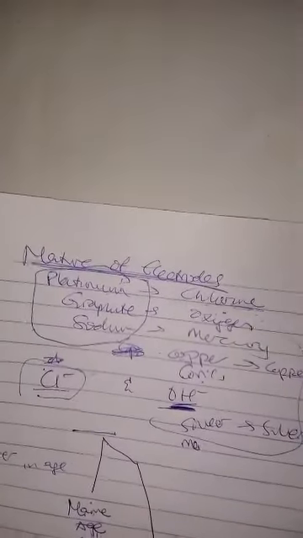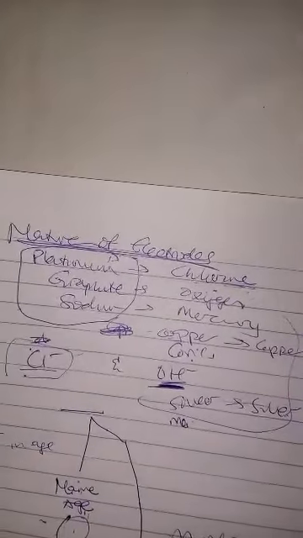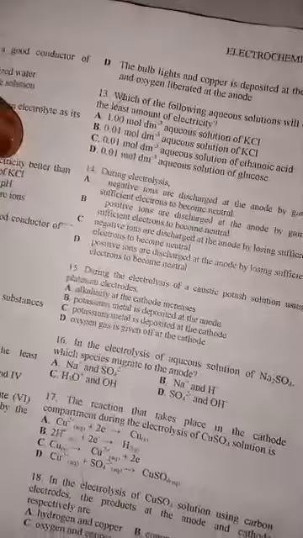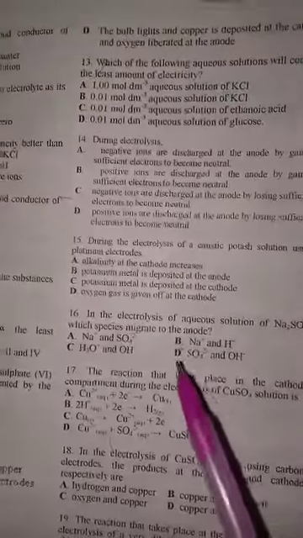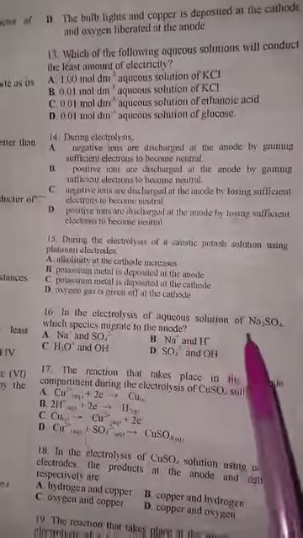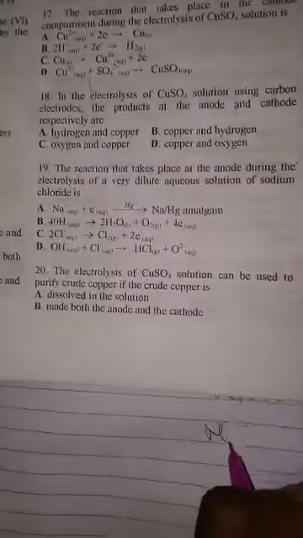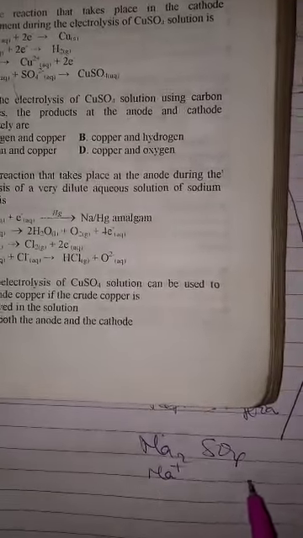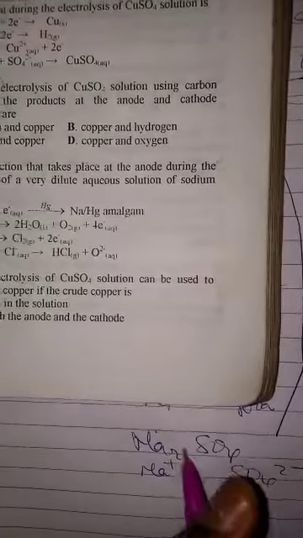So let's treat some questions together now before we move on. Okay, we have a question here. In the electrolysis of aqueous solution of Na2SO4, it dissociates into Na plus and SO4 2 minus.